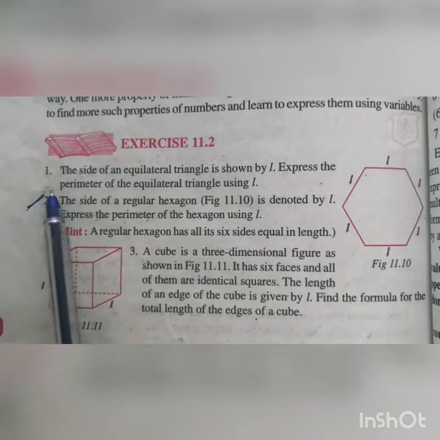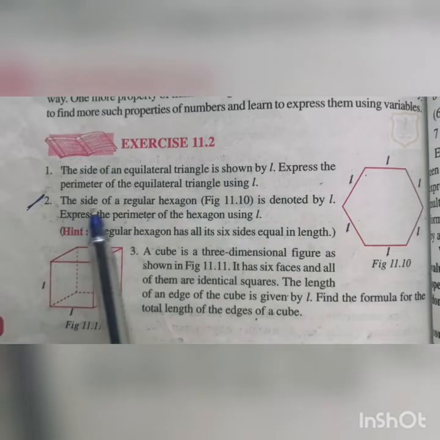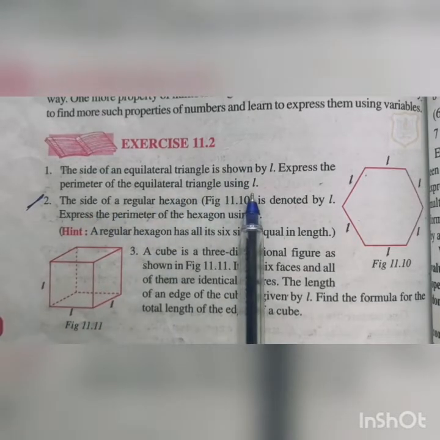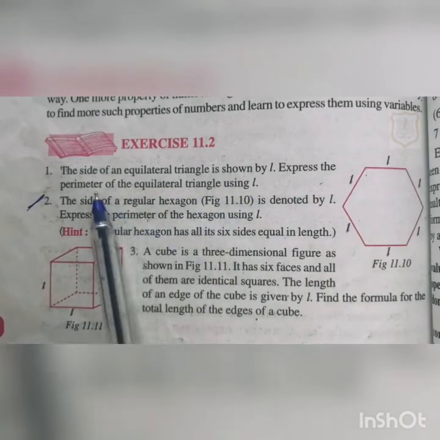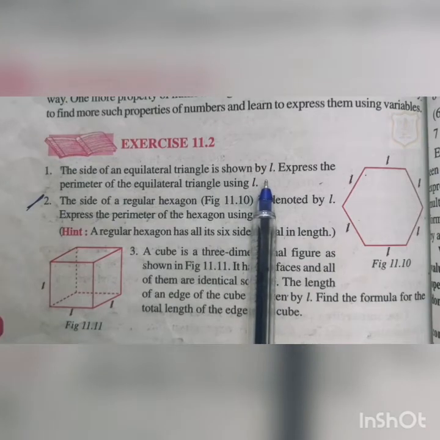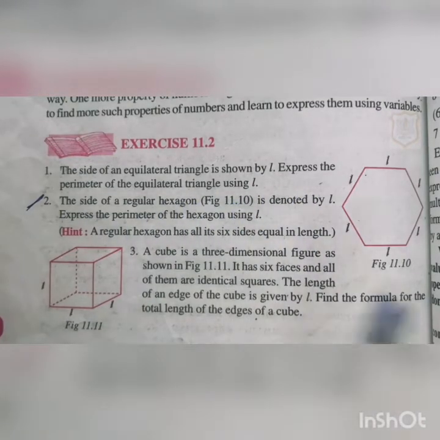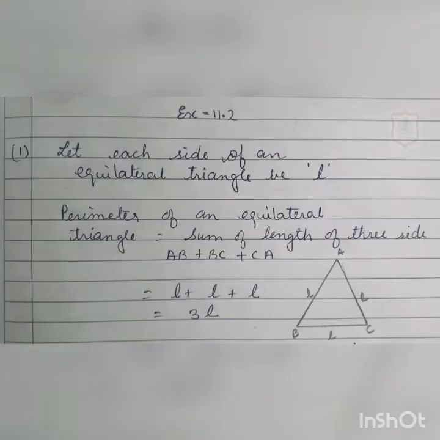Exercise 11.2, first question. The side of an equilateral triangle is shown by L. Express the perimeter of the equilateral triangle using L. Now here it is given that it is a triangle, meaning a triangle has 3 sides, and we have to express the perimeter using L.